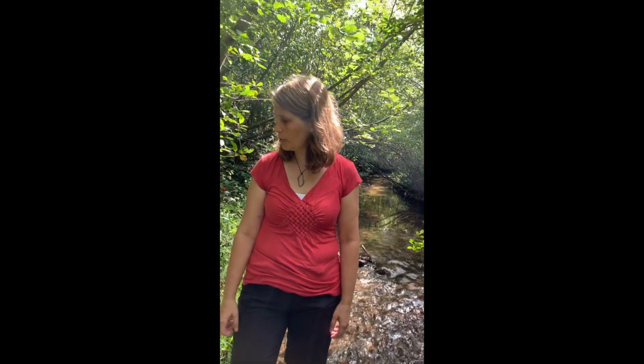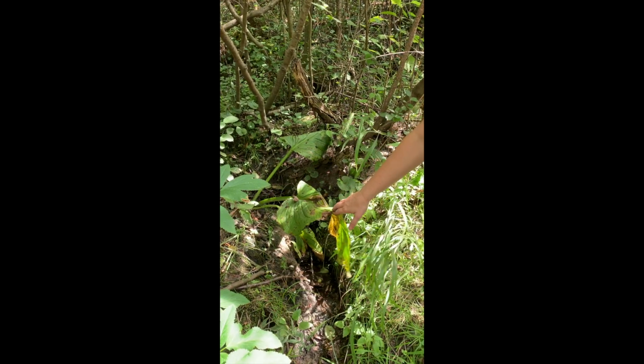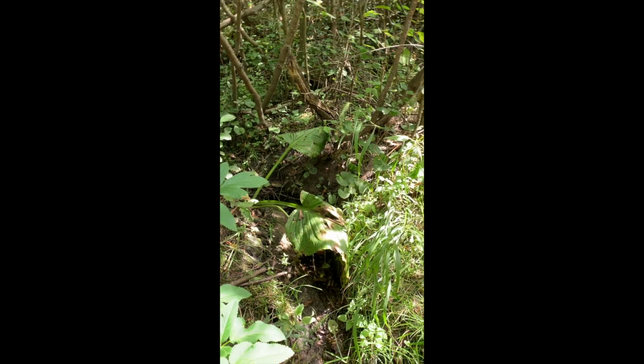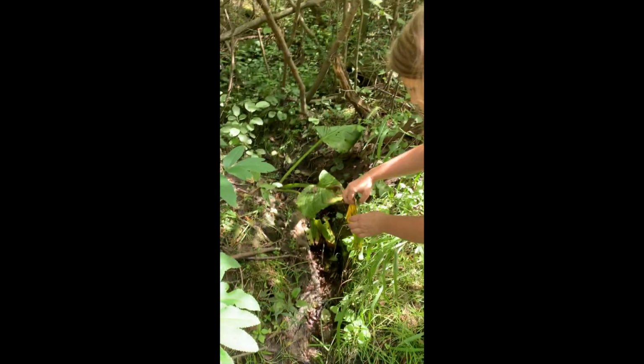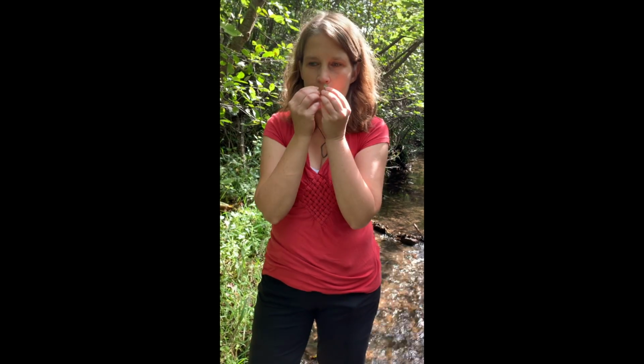I stopped here to point out a really cool plant. This plant right here is called skunk cabbage. In the springtime it comes up and it looks like a little tiny piece of cabbage. And then it produces these big massive leaves, and if you pull them apart and you kind of grind them up, they smell a little bit like a skunk. They're a lot more potent in the springtime than they are in the fall, so these have very little smell of skunks, but you can talk about skunk cabbage.